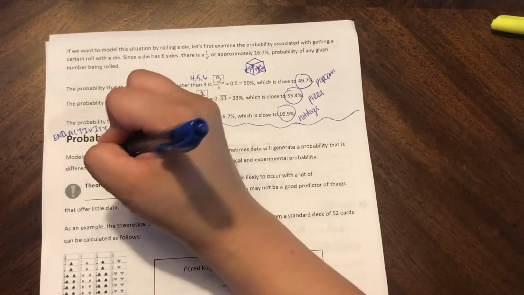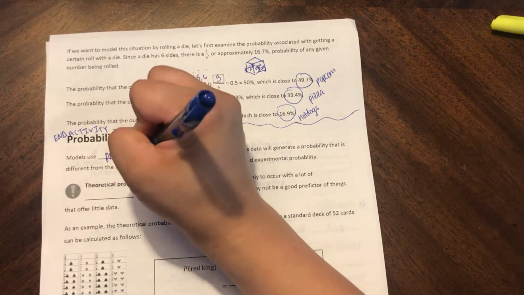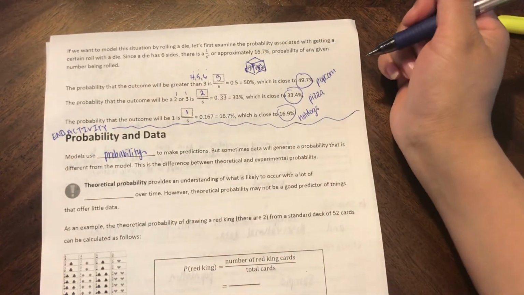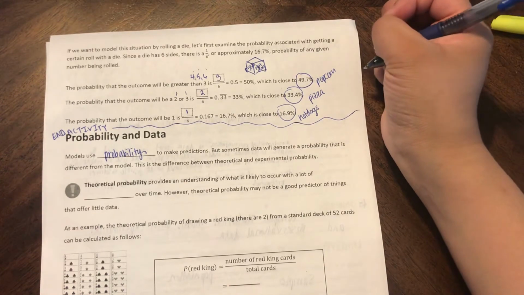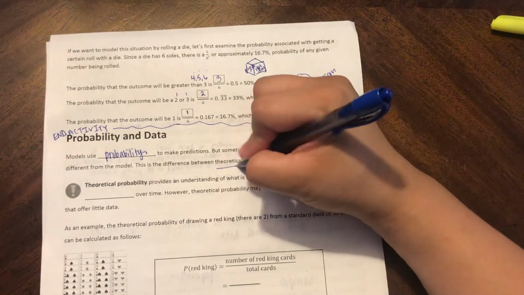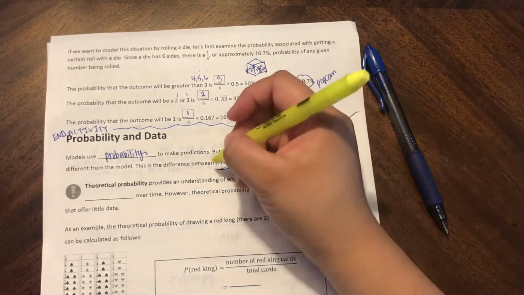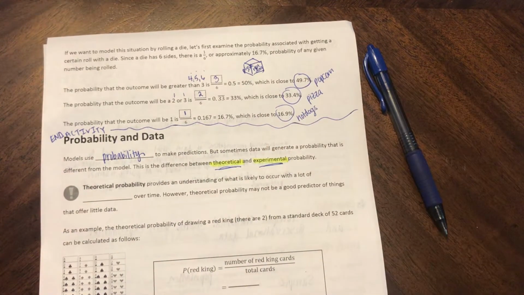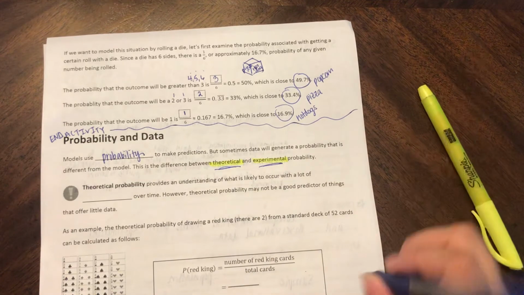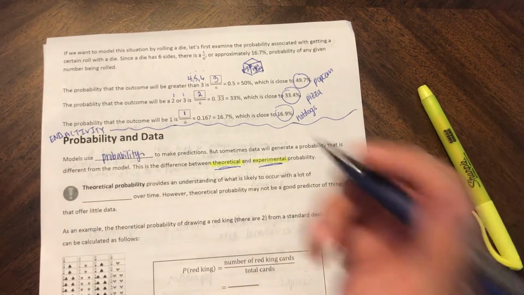Models use probability to make predictions, but sometimes data will generate a probability that is different from the model. This is the difference between theoretical and experimental probability. So this is the big thing that we need to take away from today's lesson. What is the difference between theoretical and experimental? I'll kind of summarize it at the end, but hopefully you get it after we go over a few things.